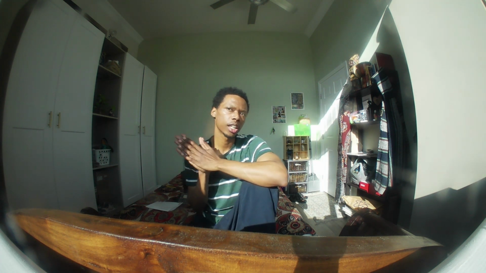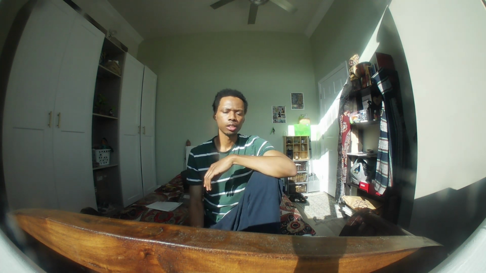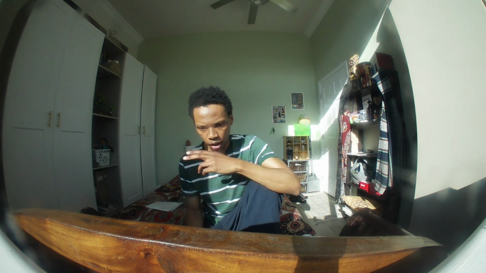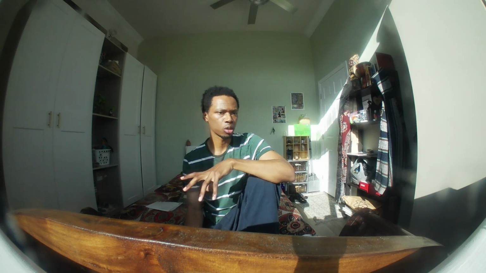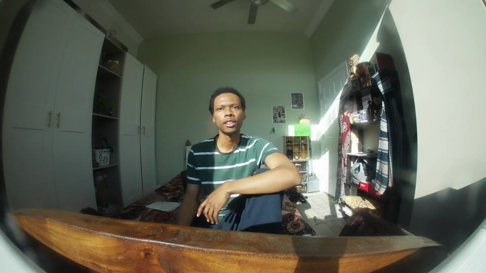Mycorrhizal fungi pretty much are located in the rhizosphere, right? Right. So mycorrhizal fungi are located within the rhizosphere of the soil, which is pretty much the immediate surrounding of the soil roots.